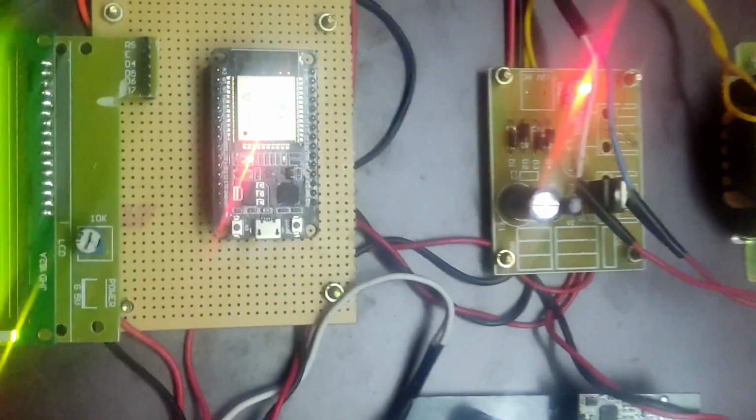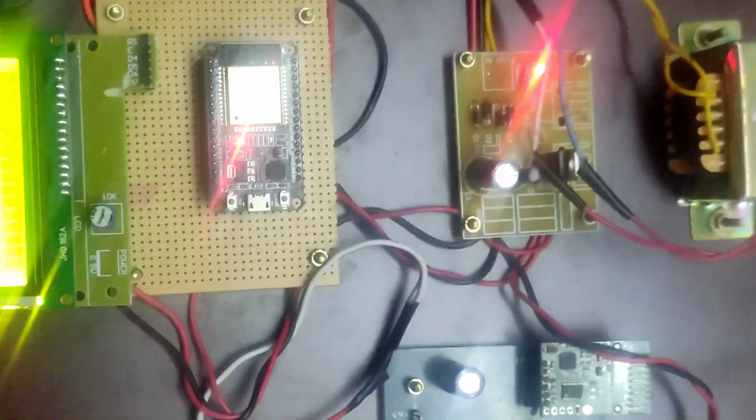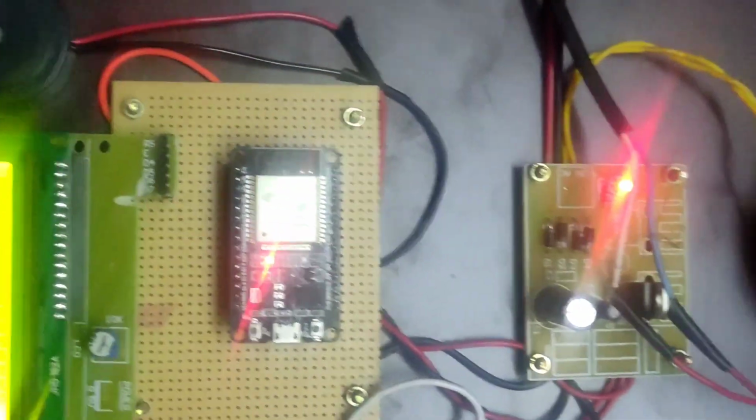Here is our transmitter. Here is our receiver component. It will act as a master for our component.